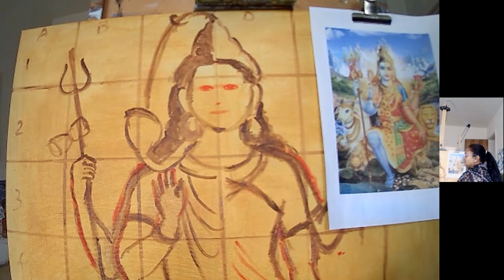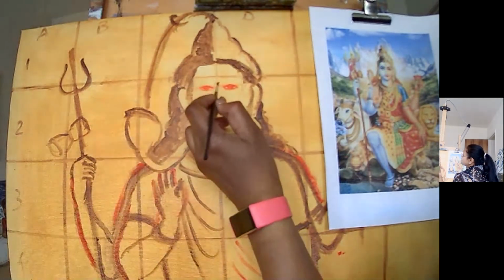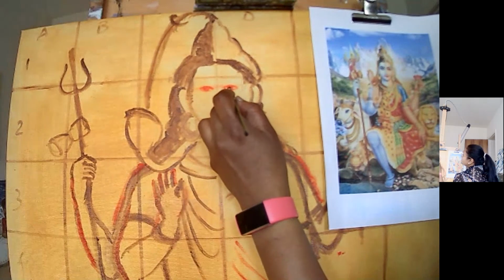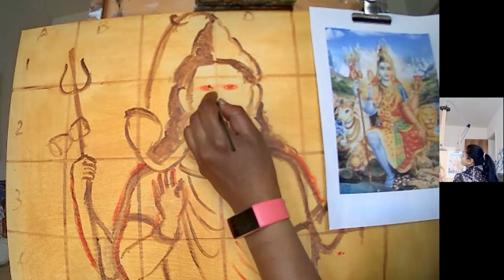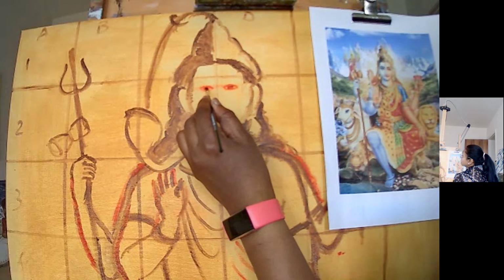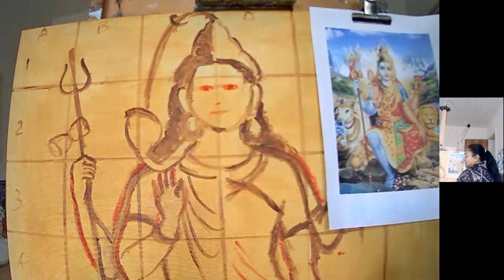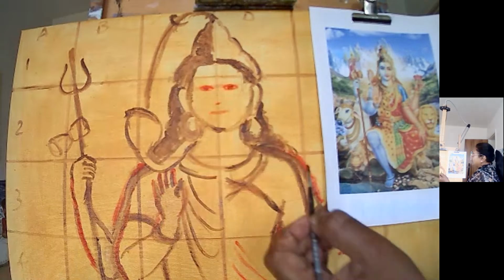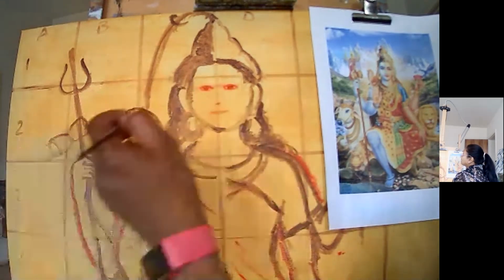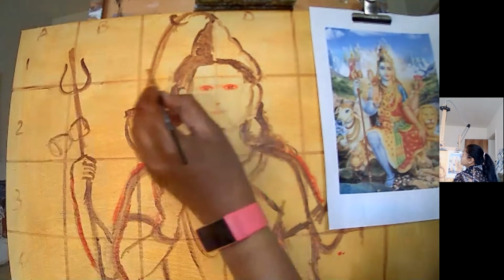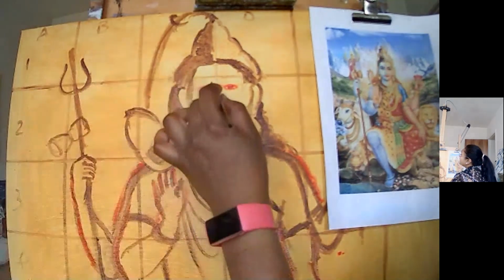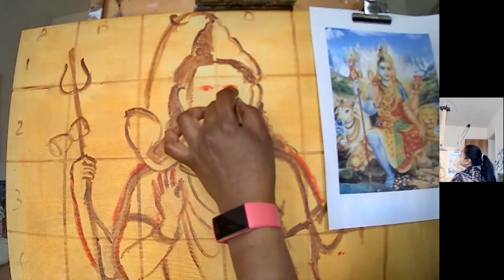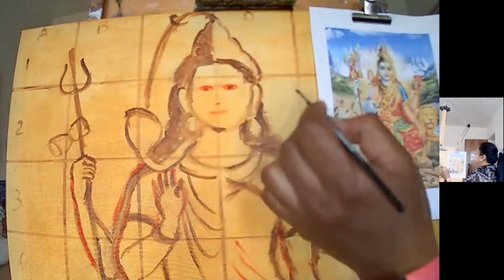So I'm going to use a bit of this, going back to the burnt umber just to see how the relationship pans out, because this red is too heavy for me, and it's not helping me see the eye the way I want it. Yes.